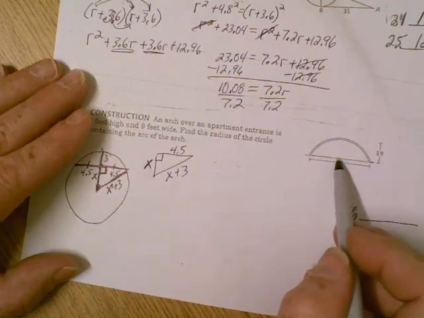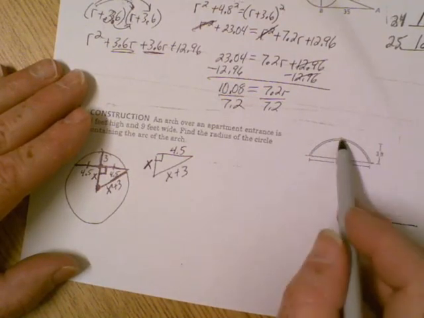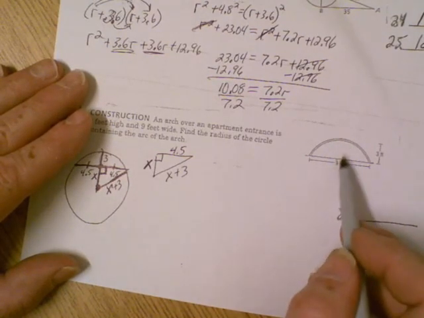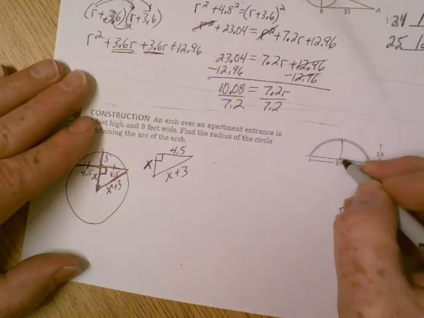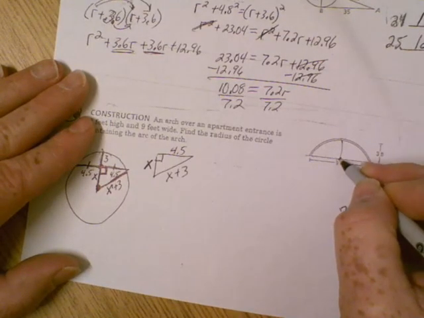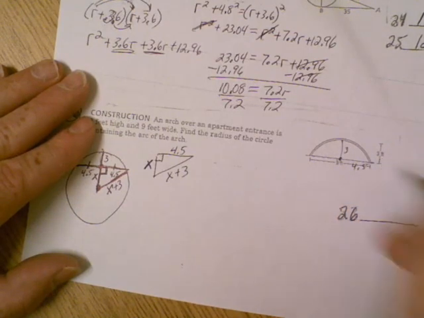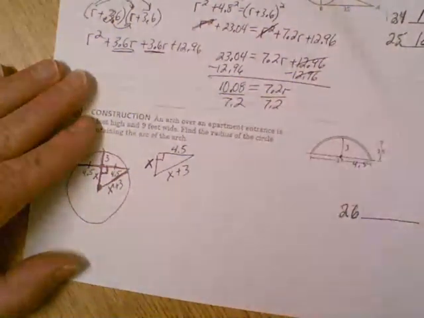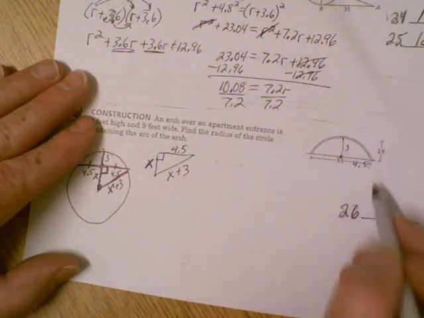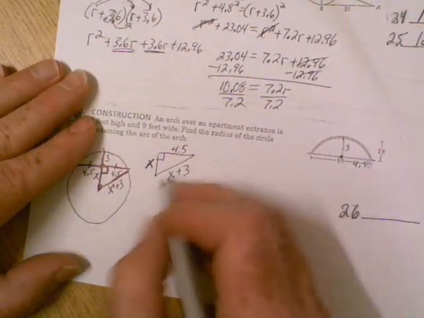Again, don't think that the radius is 3, because it doesn't work that way. You should be able to tell here, because if this came to here, if that was the center point of the circle and this part's 3, then this part right here can't be 4.5, because they're both radii, and that wouldn't work out. So here I set it up.